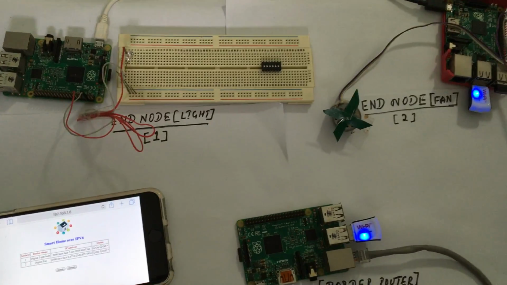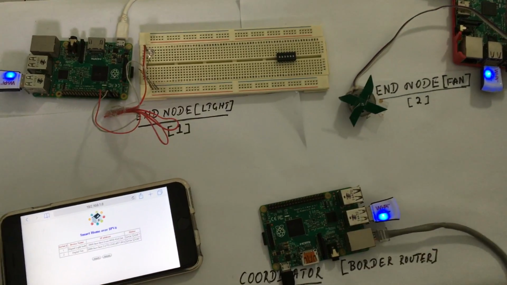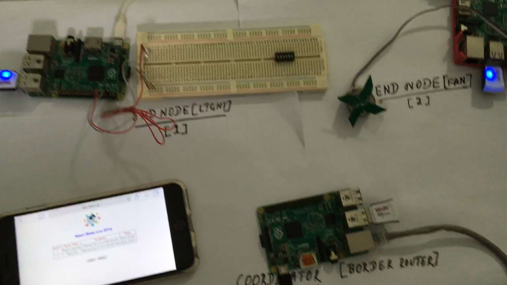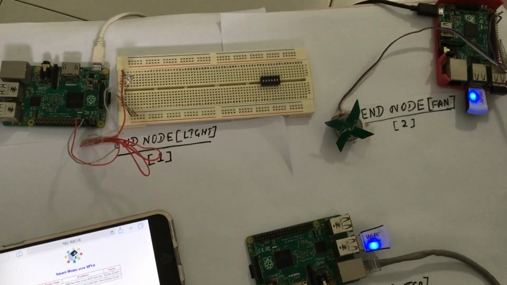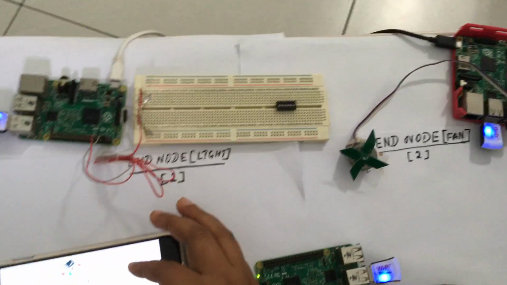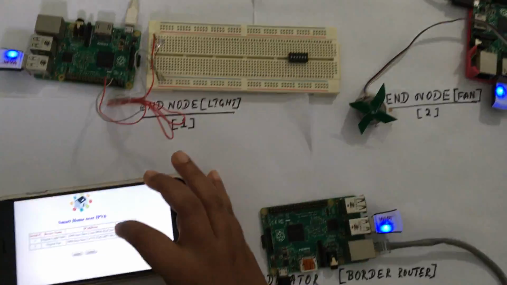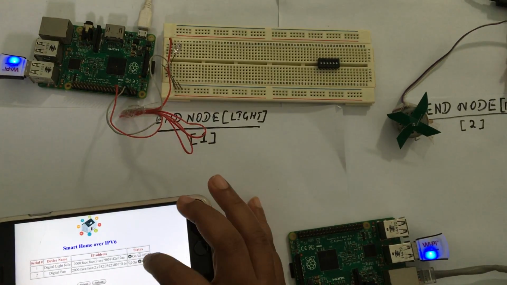So you can see there is a delay. I have put in some delay, and as well as there is some network delay, because of that the response is taking this much time. Now we can switch on one and switch off another. So switch on the light, and the fan is already switched off, it's okay.